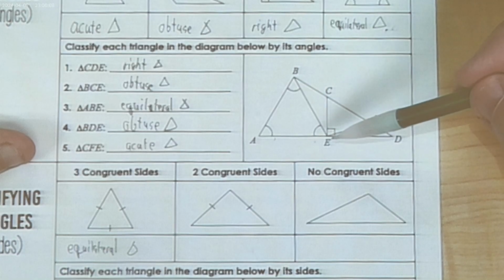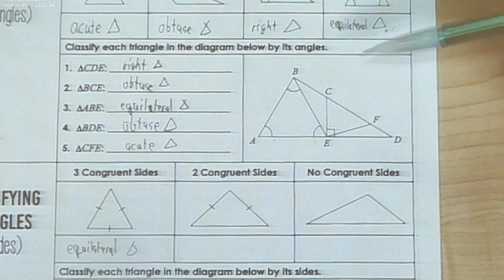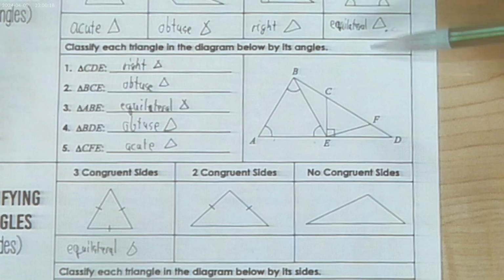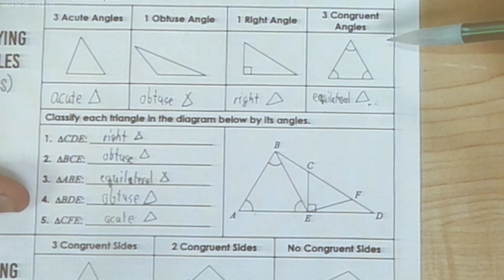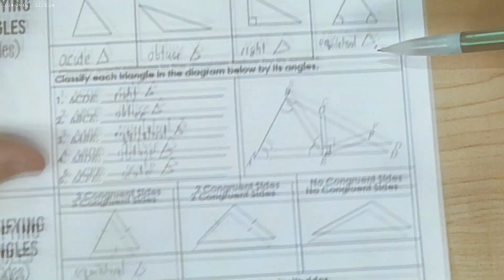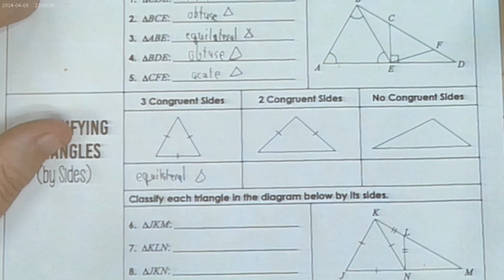But the opposite side from the angle E is the longest side of the obtuse triangle. So yes, there is a relationship between the sides of a triangle and the angles of a triangle, which is why whenever I heard equilateral triangle, it was referring to both the angles and the sides. So we'll move on from that.